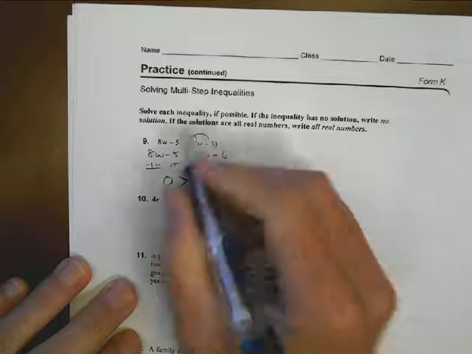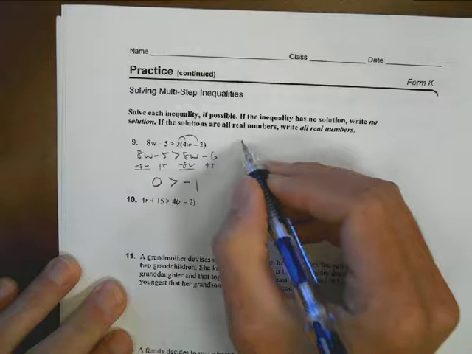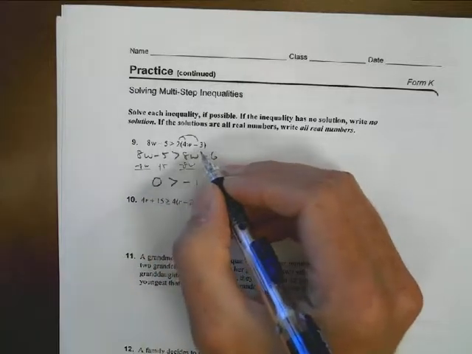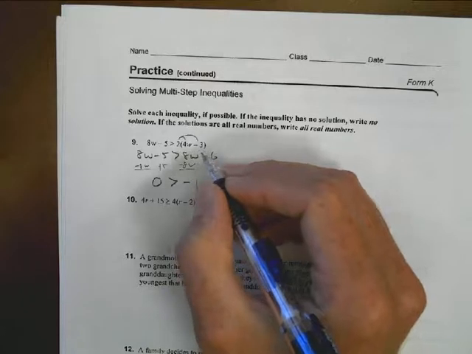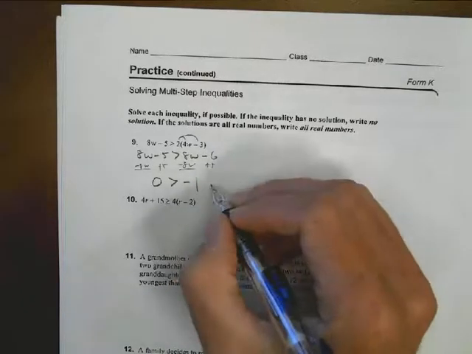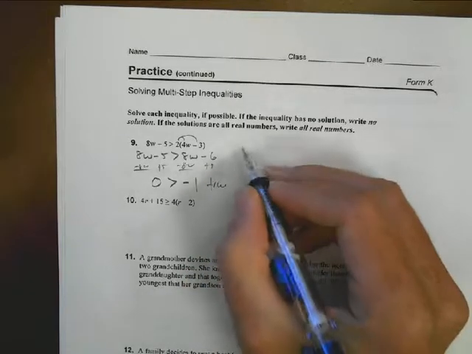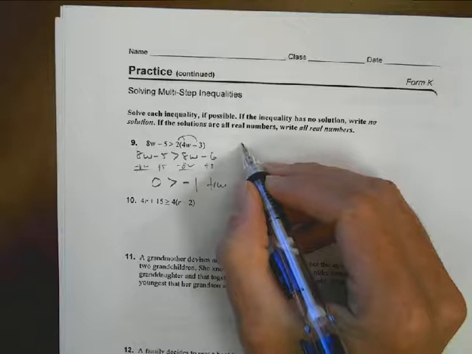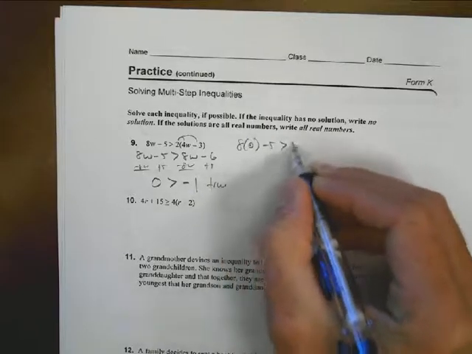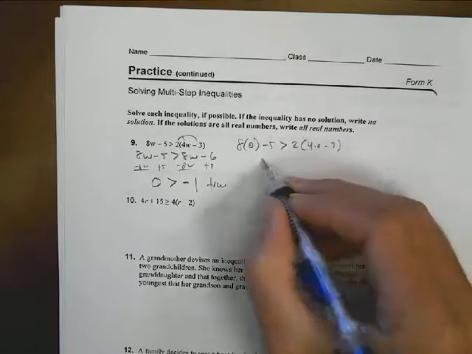So w, let's say it's 1. Let's pretend it's 0, because 0 is a real number, right? If it's 0, was 0 greater than negative 1? That's true. So this is actually a true statement. If I had 0, I would do 8 times 0 minus 5 is greater than 2 times 4 times 0 minus 3.